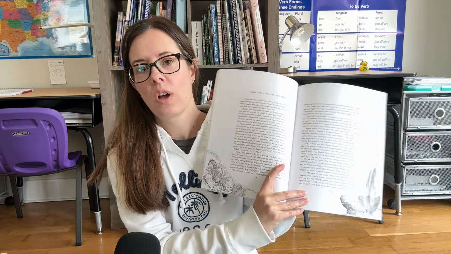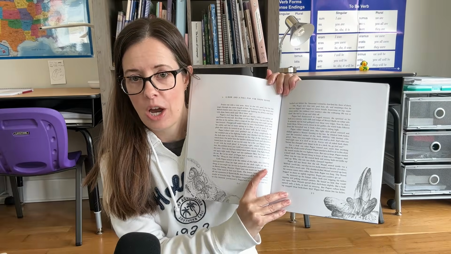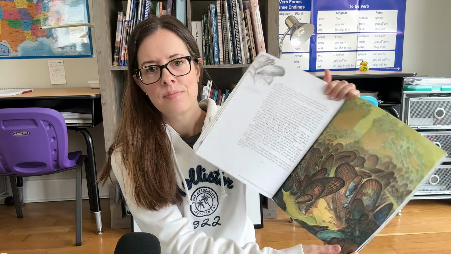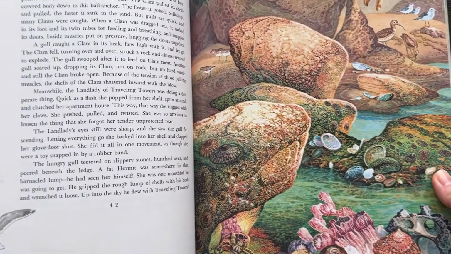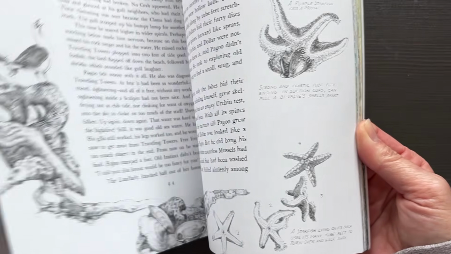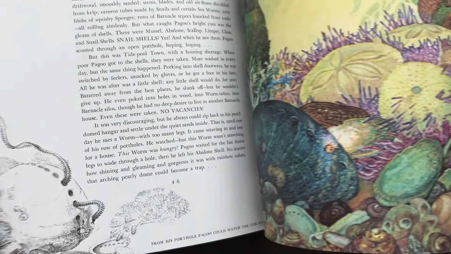For natural history, we have this book called Pagoo. And this is a story where, again, you just read one chapter a week, and this is a chapter, these two pages, sometimes three. Yeah. They're really pretty pictures, a really interesting story. This is how you learn all about tide pools from the perspective of a hermit crab. So it's amazing how much you learn.